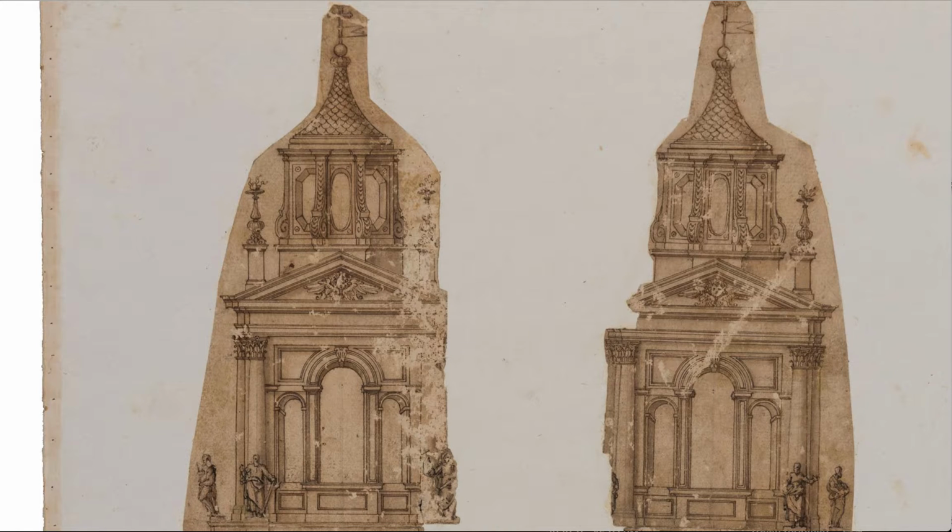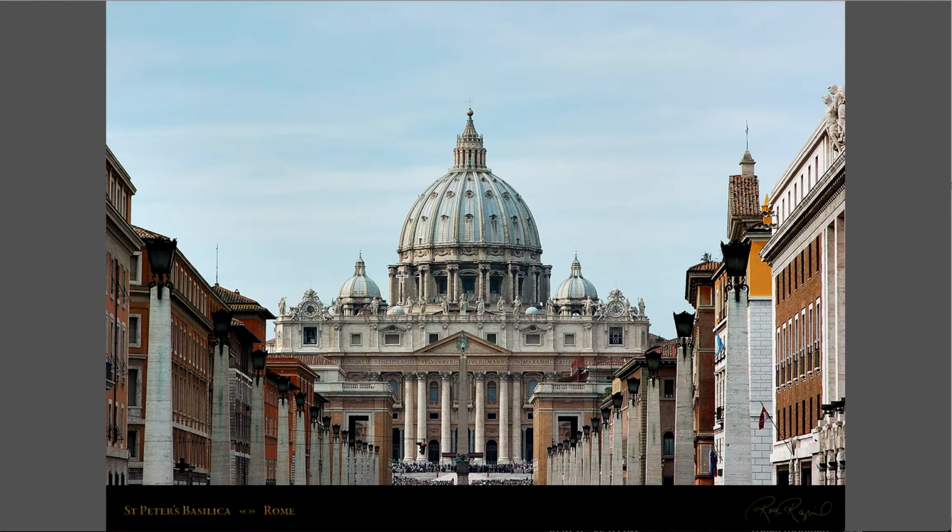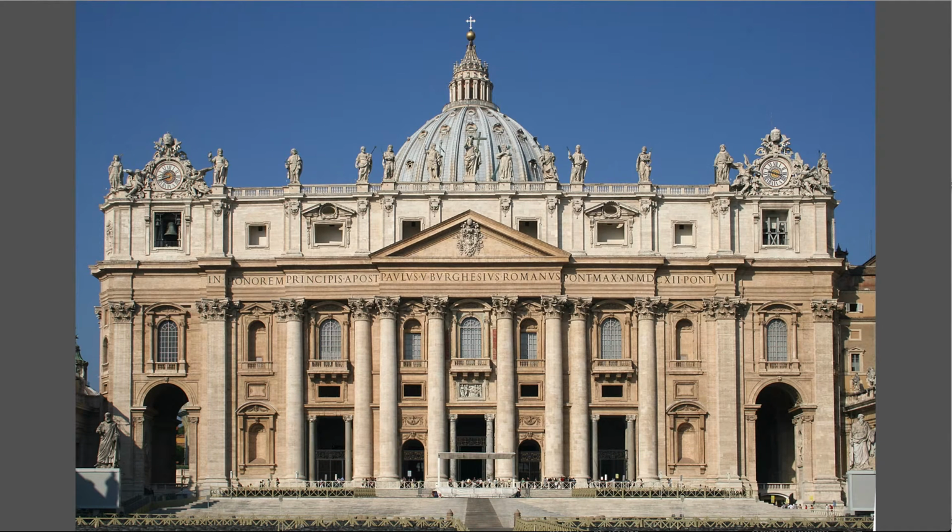But it would have had the effect of framing. If you look at this here, they would have been framing on either side of the dome. But you would only see it from this distance. When you saw it from the piazza, as you walk towards it, the dome disappears. You don't see the dome anymore because the facade is too high.